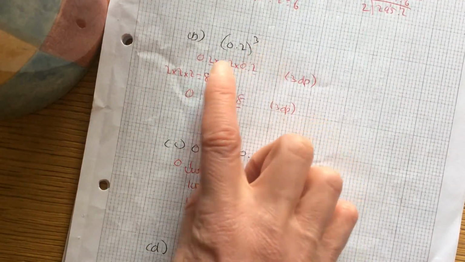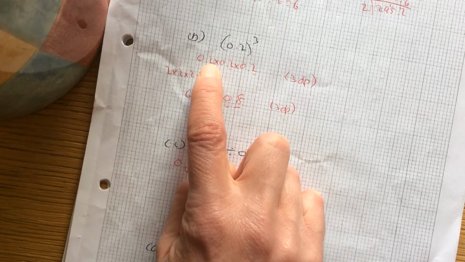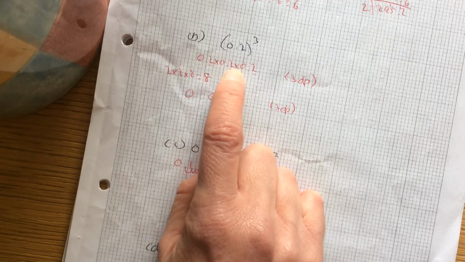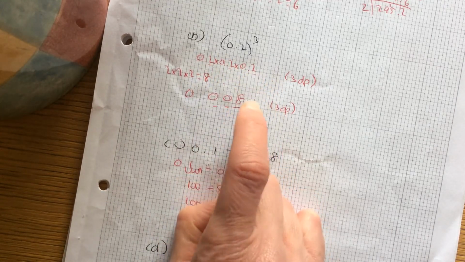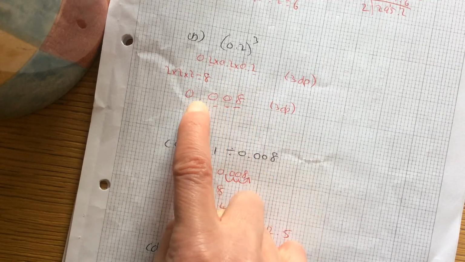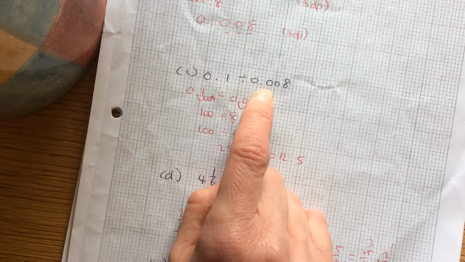0.2 cubed. Do that 3 times. Remember how to do the decimal multiplication? Pretend the decimal's not there. So 2 times 2 is 4, times 2 is 8. And then look, you've got 1, 2, 3 decimal places. 1, 2, 3. Decimal point goes at the end. Not point, not 8.